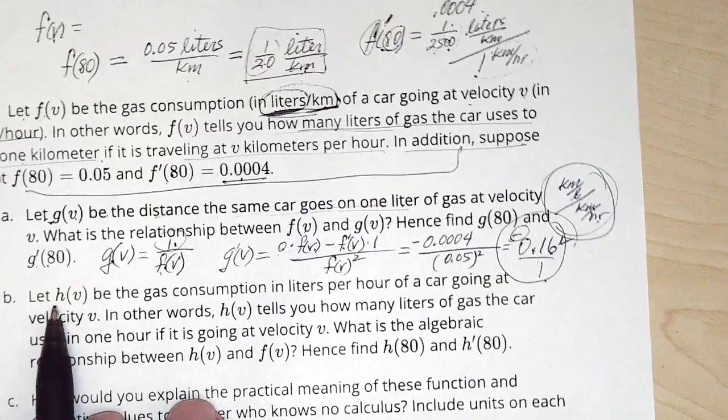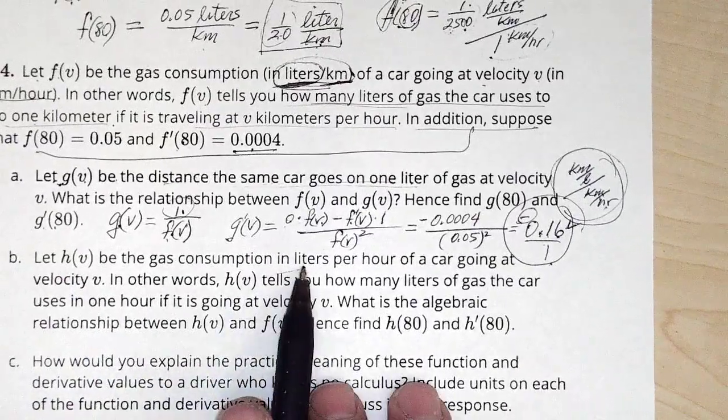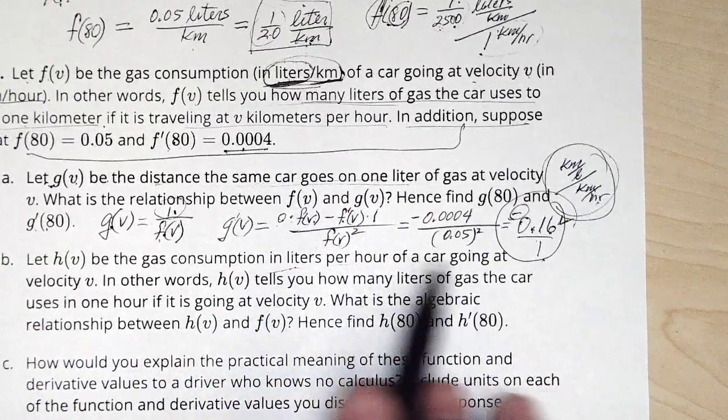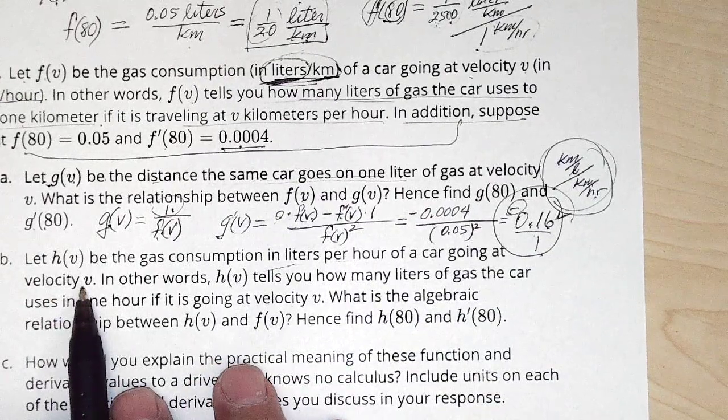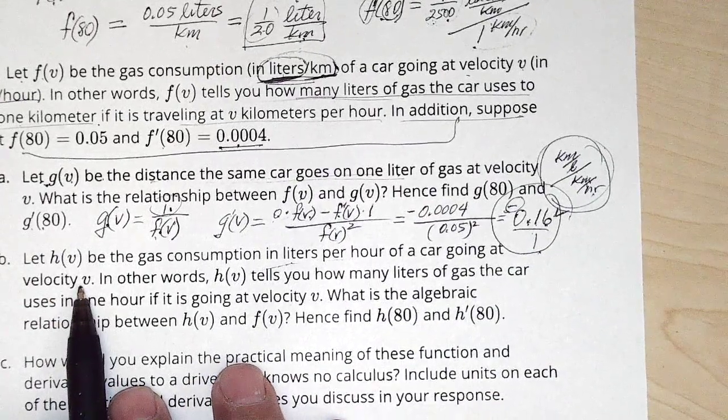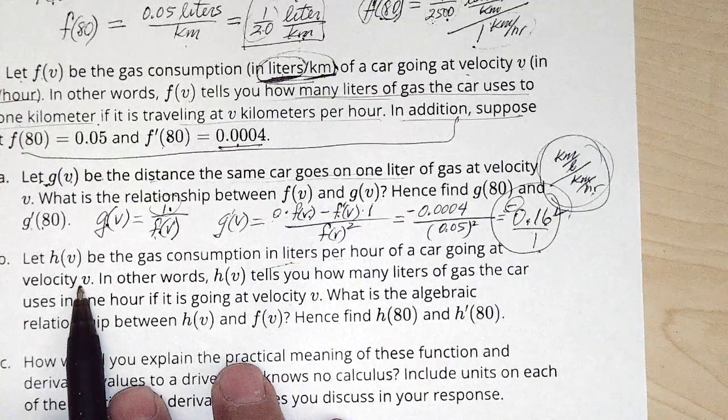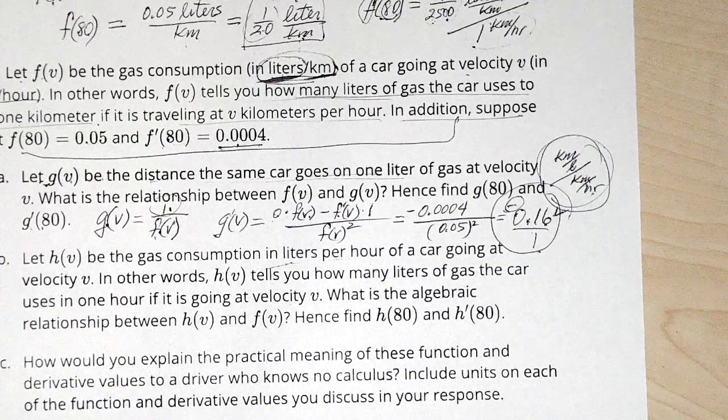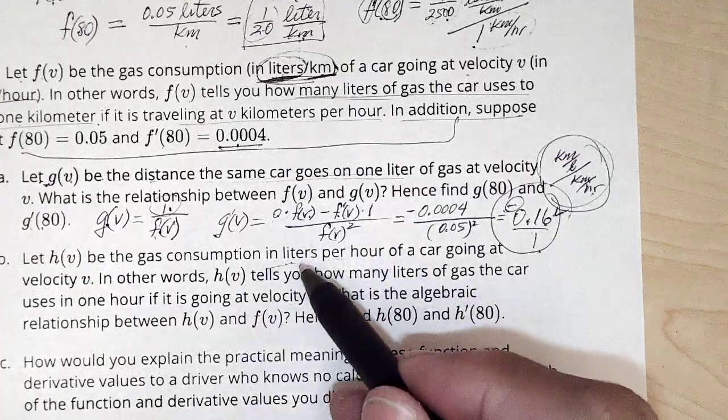Now it says H of V is the gas consumption in liters per hour of the car going V. And liters per hour.